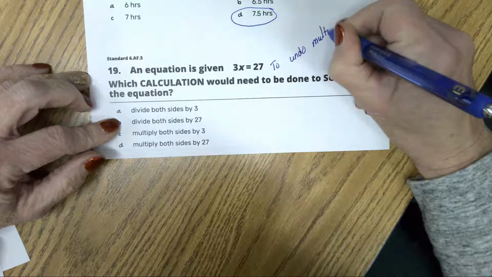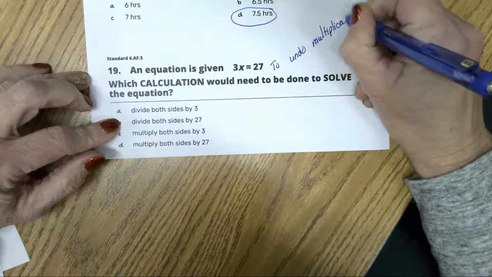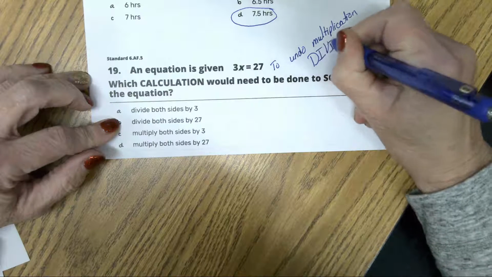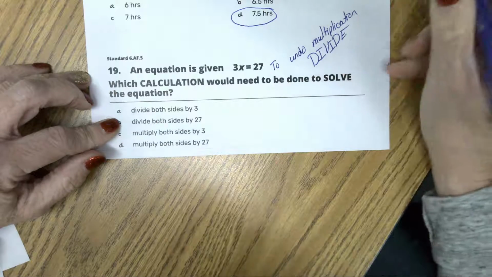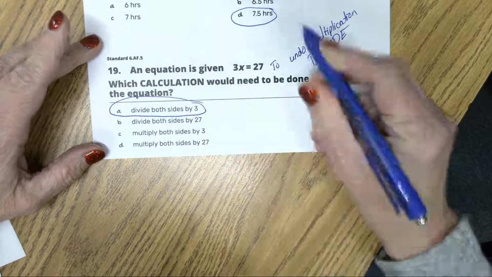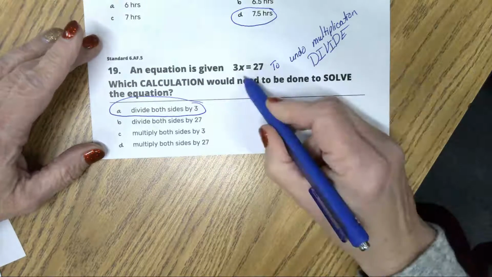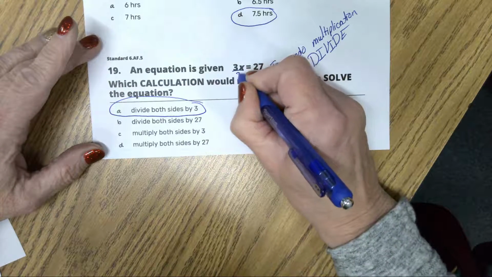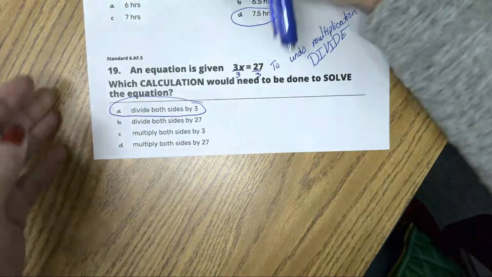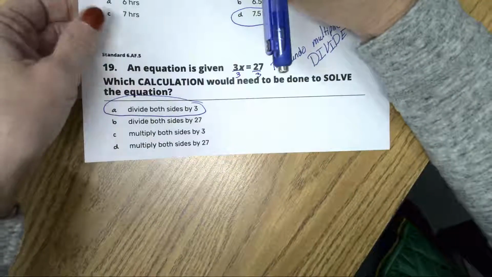We are going to divide both sides by 3. Why 3? Because 3 is with the variable. Divide by 3, divide by 3. And if they asked you to solve it, you would say x equals 9.